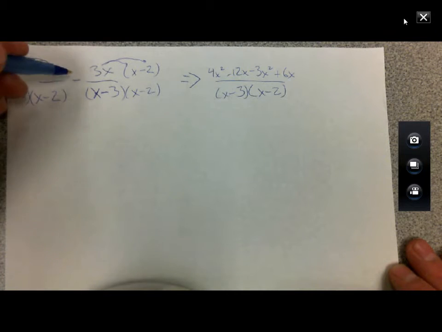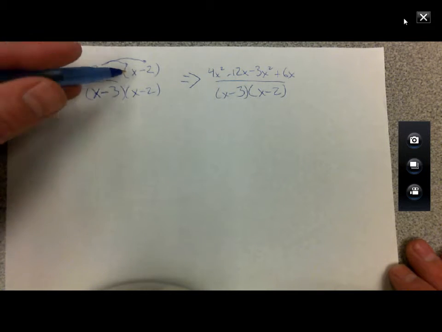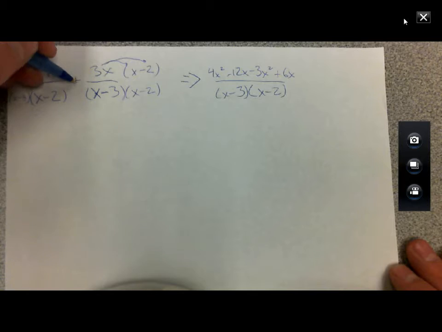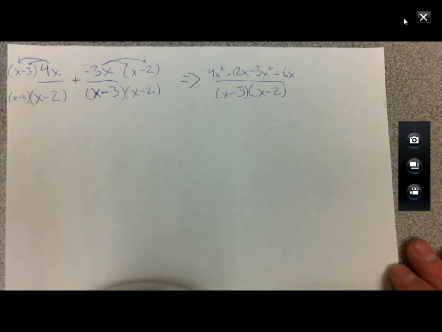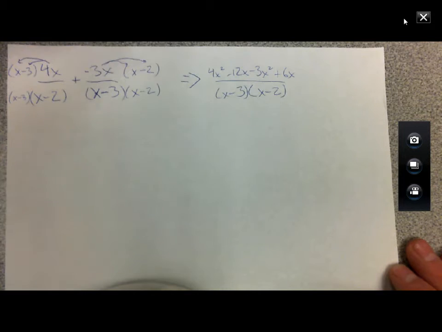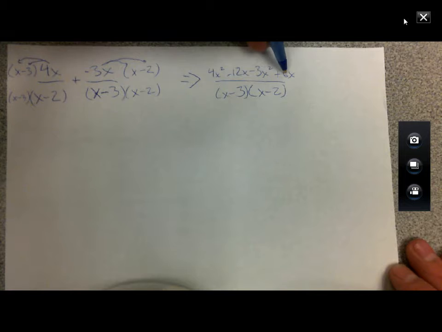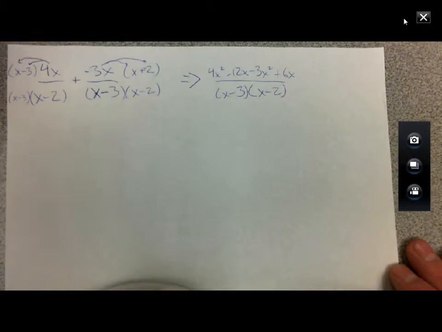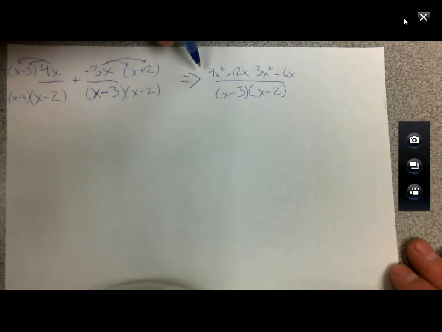And you can test that. If you don't like the fact that I'm reading it minus something, you can always change the subtraction to plus negative. So now this becomes negative 3x times x, negative 3x squared, negative 3x times negative 2, it's a positive 6x. And again, you could change that minus to a plus negative, if that makes you feel more comfortable. So here's what we have for the numerator.